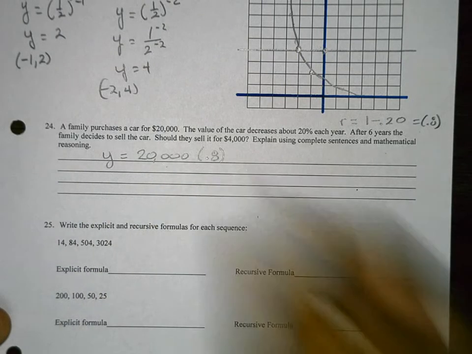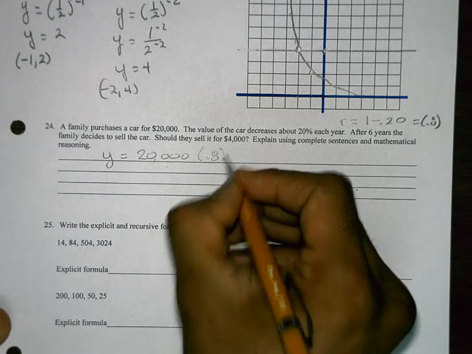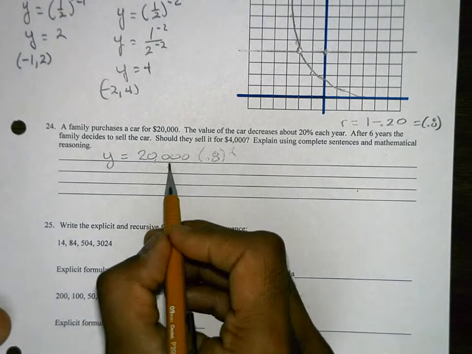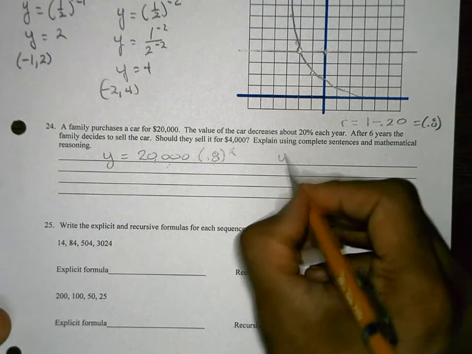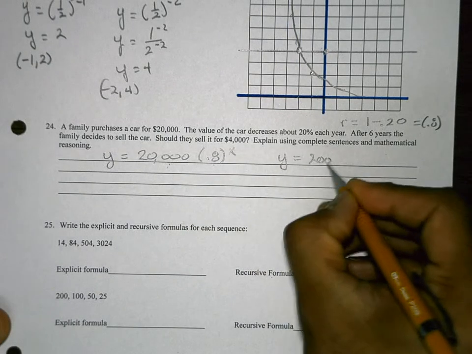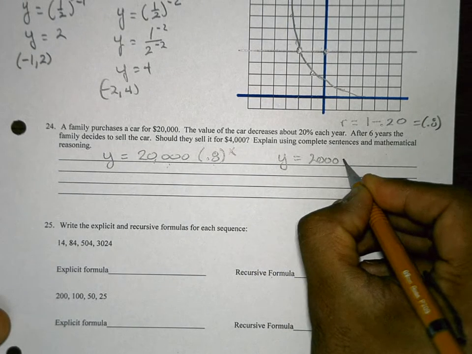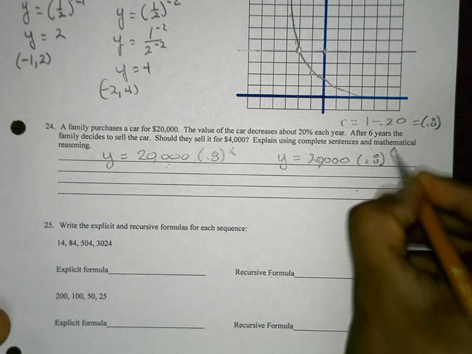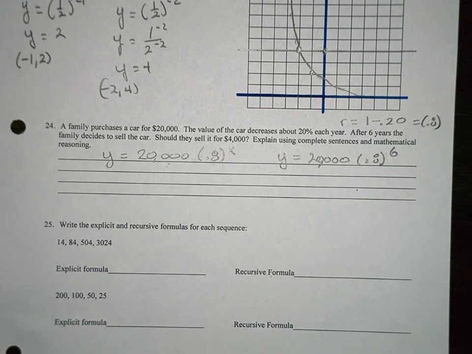And they want to say after 6 years. So that would be the equation right there that I'm going to write. That's what I started with. That's the rate of decay. Well, they want to know what it's worth after 6 years. So I'm going to figure that out to the 6th. Going to my calculator, I'm going to say, okay, 0.8 to the 6th.